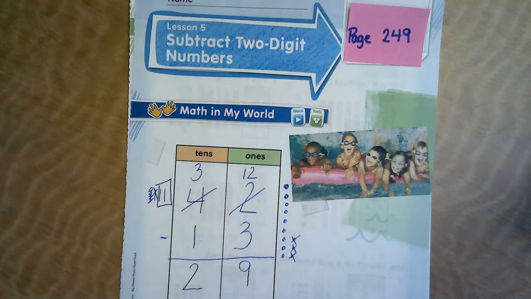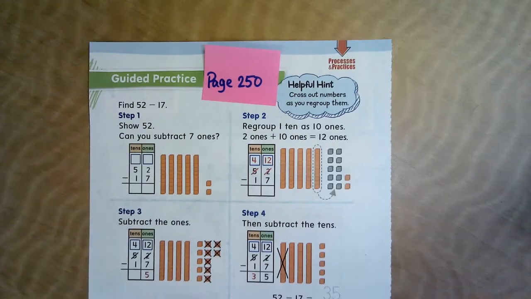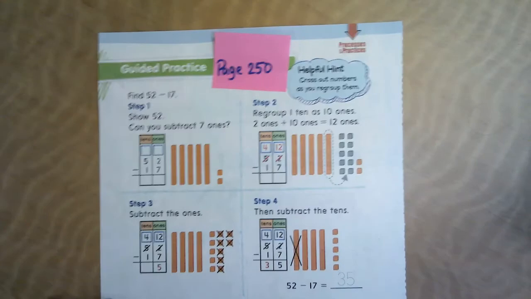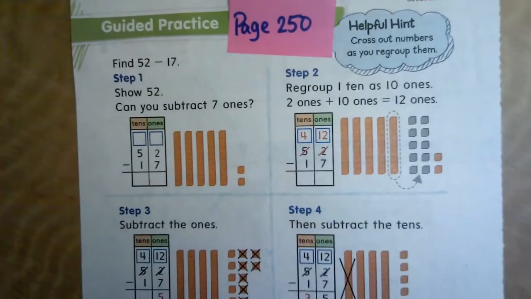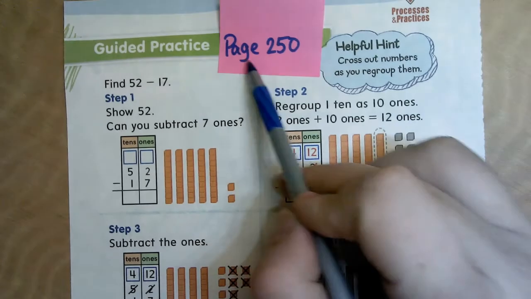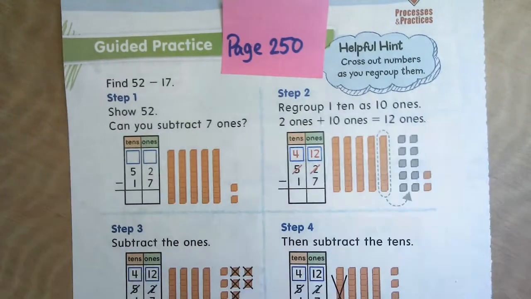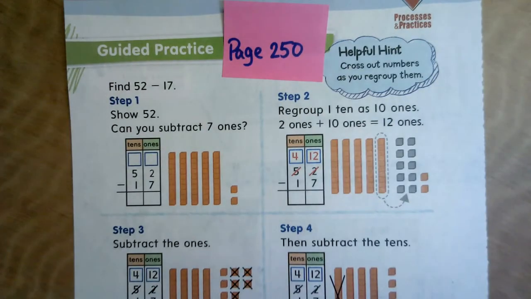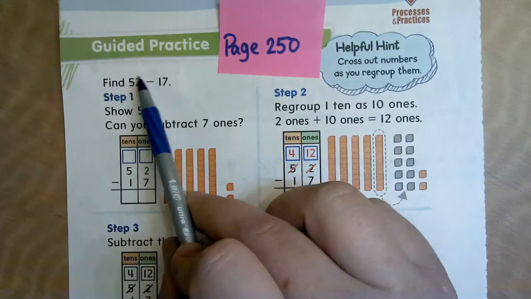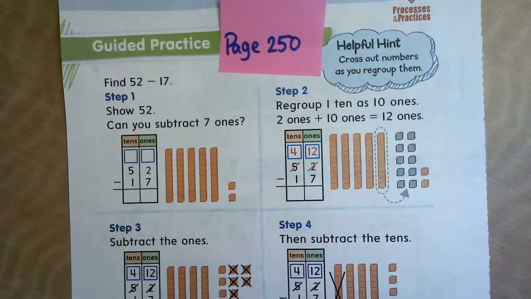Well, that's what we're going to be going over today on lesson 5 of chapter 4. So if you haven't turned there yet, we're going to flip over to the guided practice on page 250. And you can go ahead and turn there with me right now because we're going to do page 250. And we're going to start off with our guided practice problem. Here it says I have 52 and I want to take away 17.